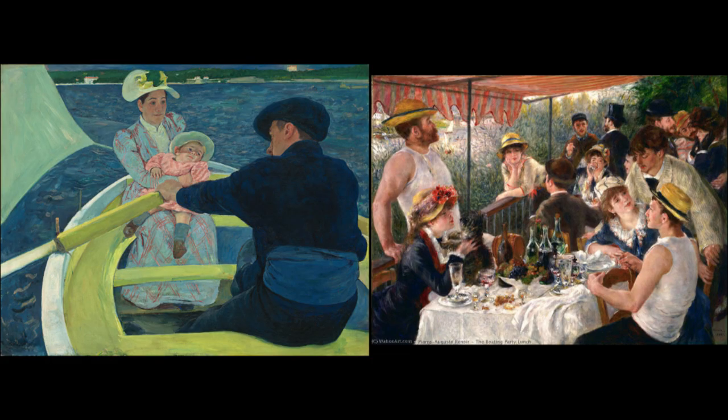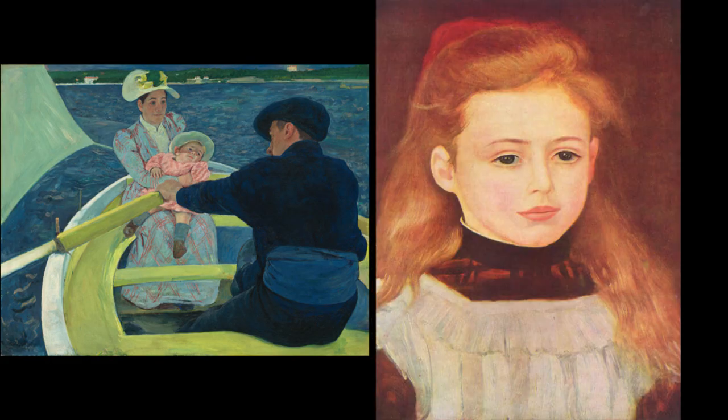In Luncheon of the Boating Party, the pink stripes on the awning at the top of Renoir's painting are repeated in the pink stripe design of the child's clothing in Mary Cassatt's painting. Renoir's woman leaning on the rail in the back has her left arm in a mirror image of the woman in Cassatt's painting. Next, we'll look at Renoir's Portrait of Lucy Berard, Little Girl with a White Apron, painted in 1884. It's at the Palazzo Ruspoli in Rome.